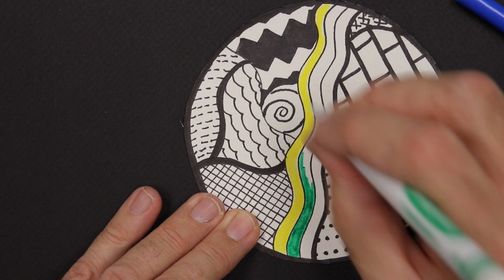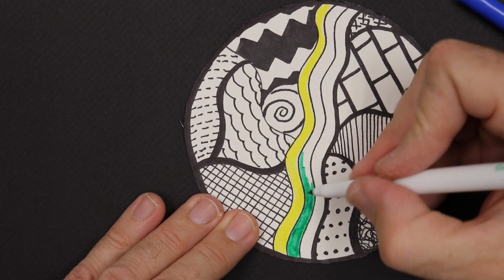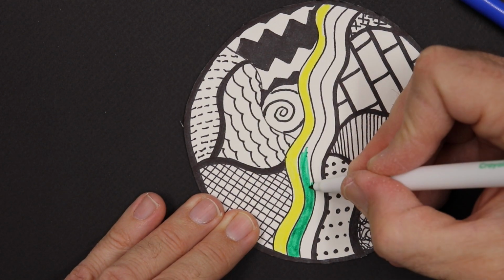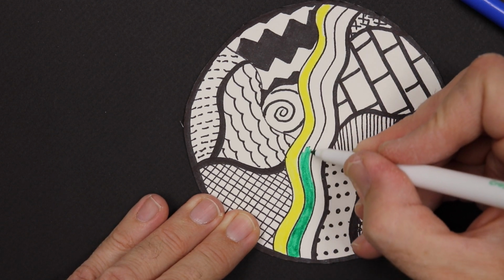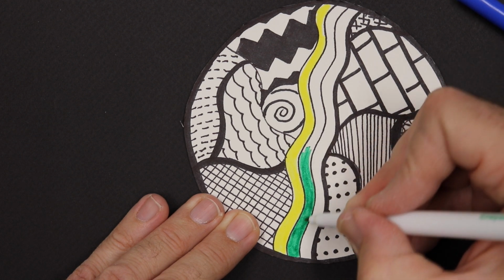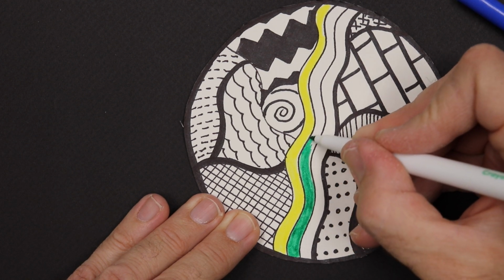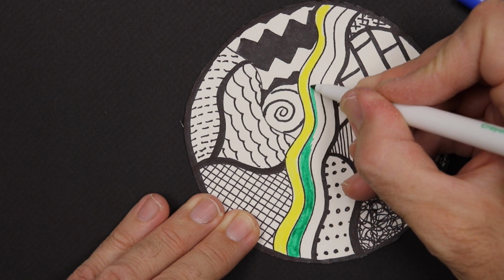Notice how I'm not scribbling, guys. Notice how I'm going in even strokes and I'm going the same direction. I'm following the direction of the line. See this original line? I'm following it, so I'm getting the edge right here nice and carefully.